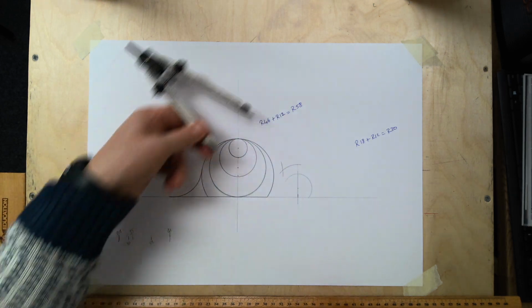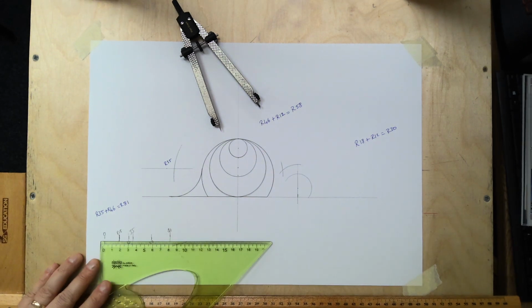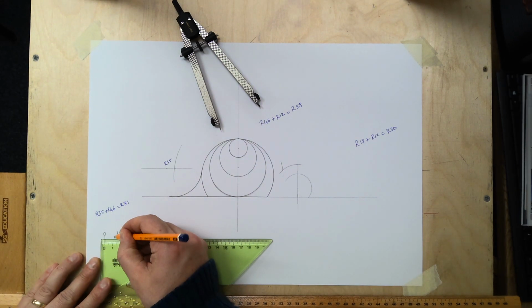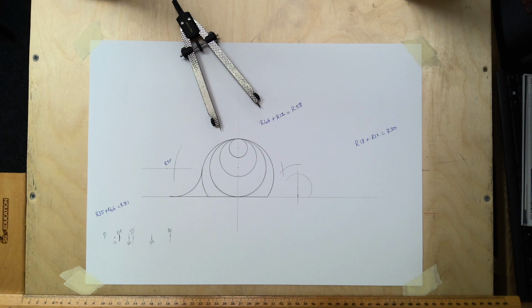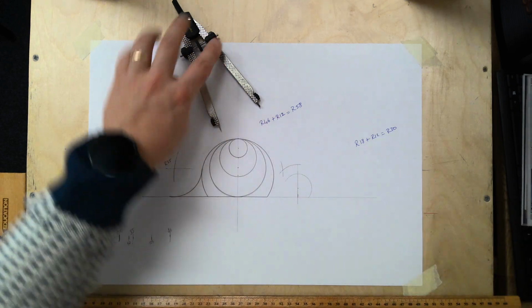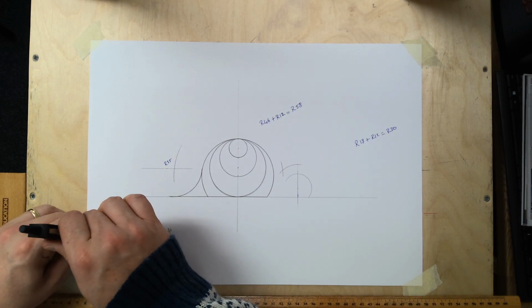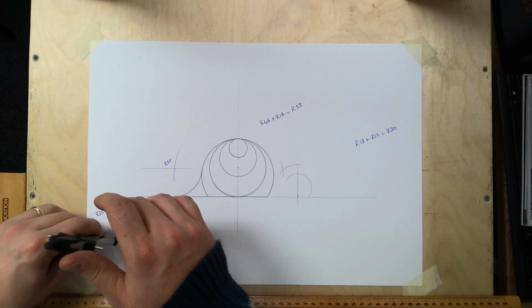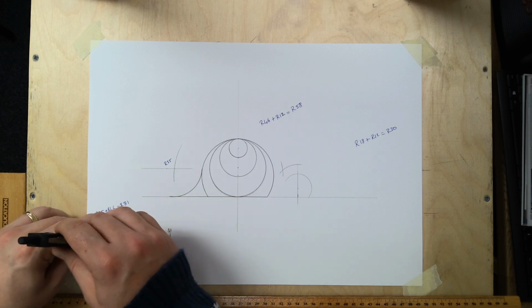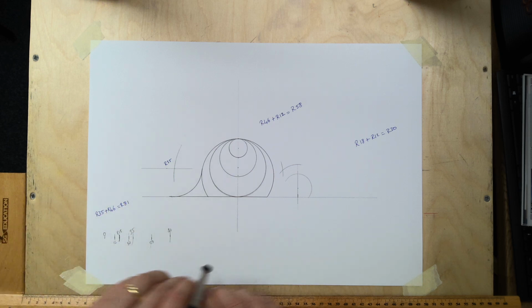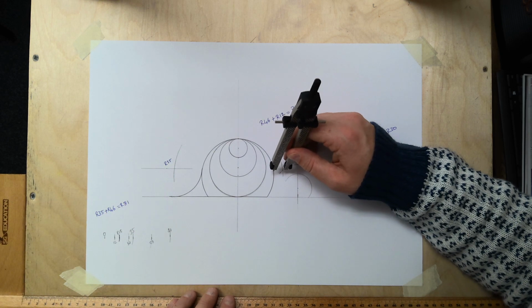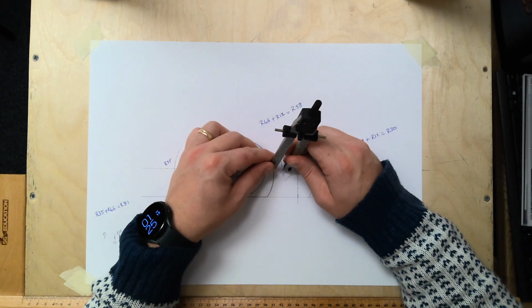There's my crossover. Now I can swing my circle, which is radius 12. Careful because they're a smaller circle now. Tendency to slip. Get this bang on as well.